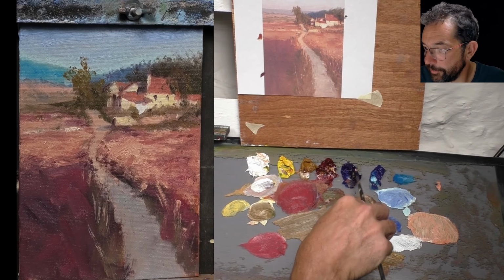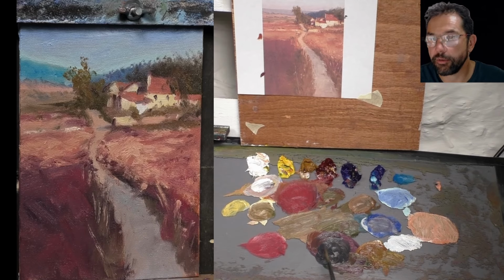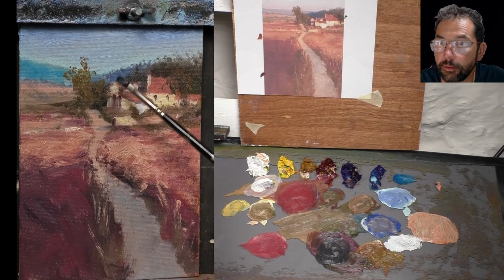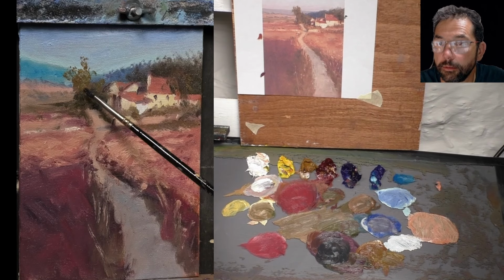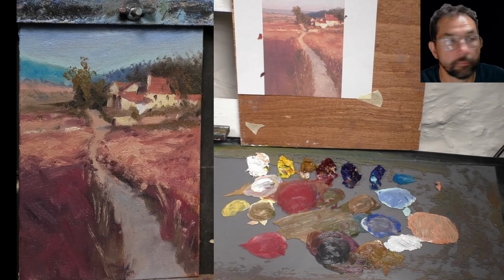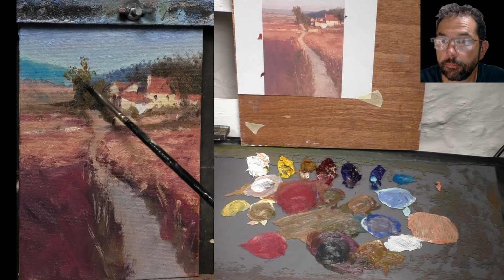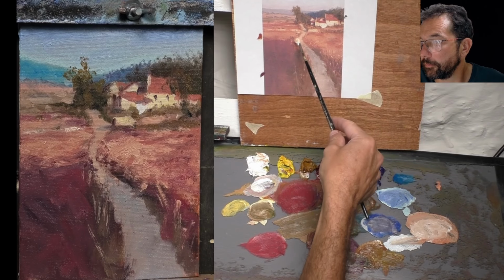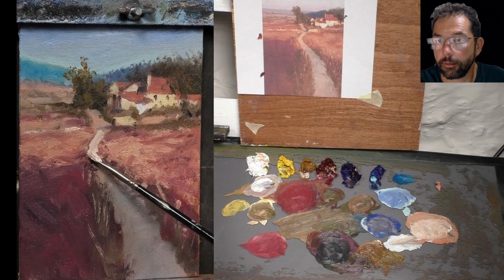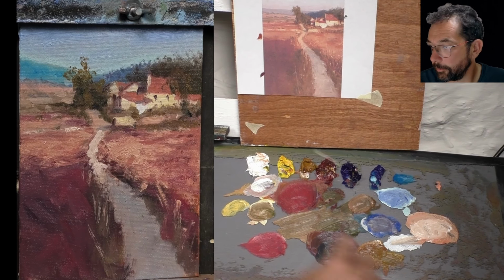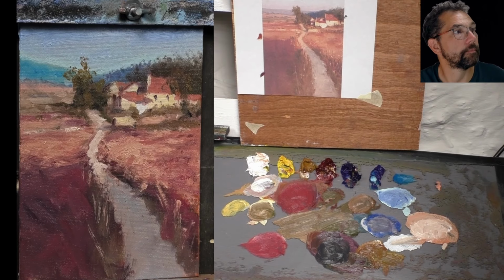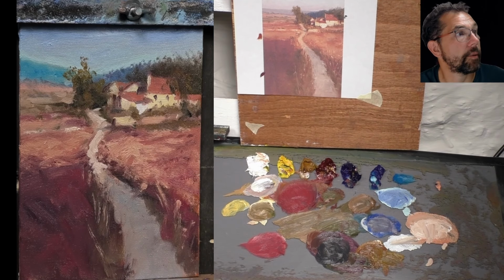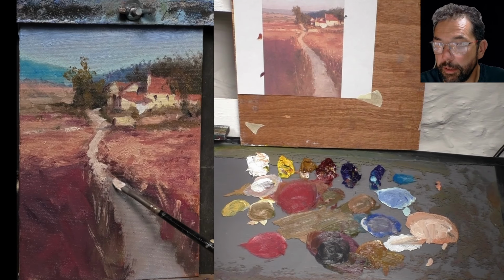At this stage, it's a case of just stepping back from it and having a look to see if there is anything you can do to improve it. Maybe some stronger darks in there, really push that feel of light. Maybe even just send that path off around the corner. Paint into the shadow ever so slightly.